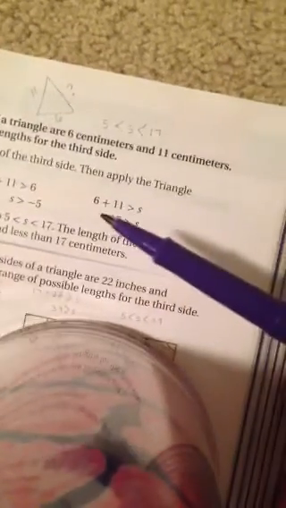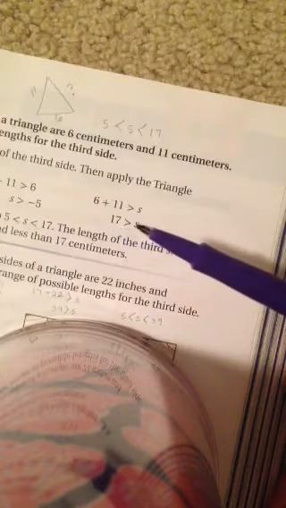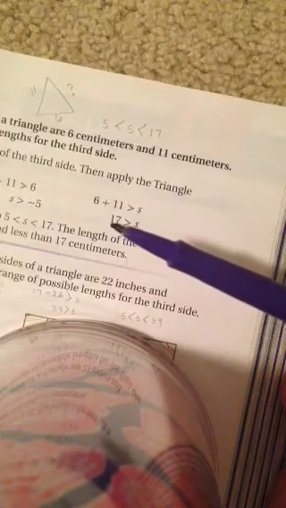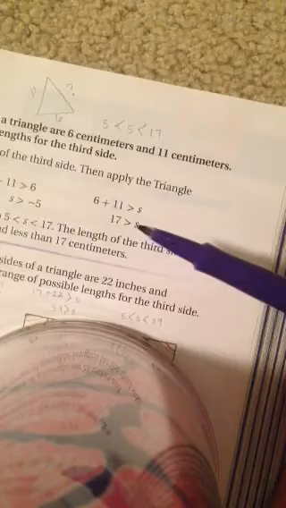So we're going to cross through the one with the negative answer. And lastly, we're going to look at the one that says 11 plus 6 must also be greater than the side. So we're going to solve for our variable, and 6 plus 11 is 17, and s must be less than 17. Notice the s is on the less than side this time.